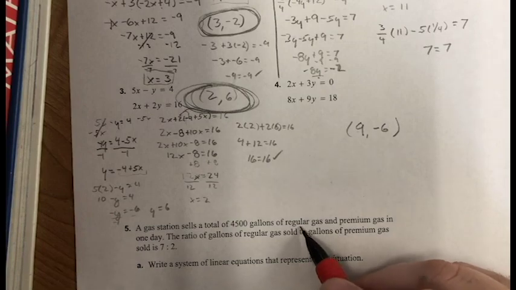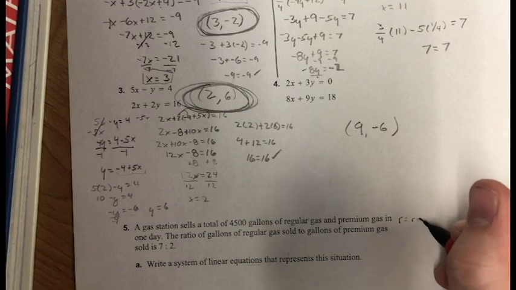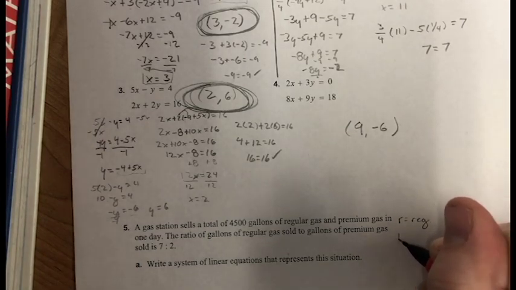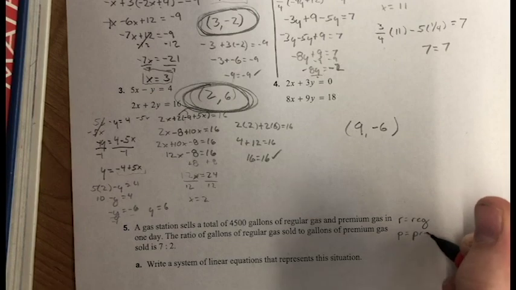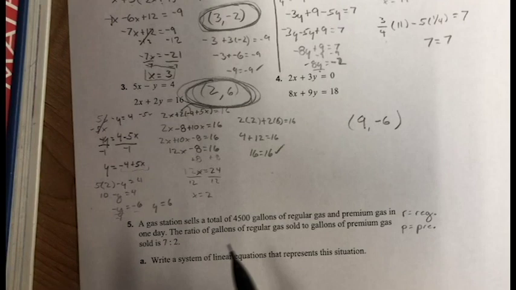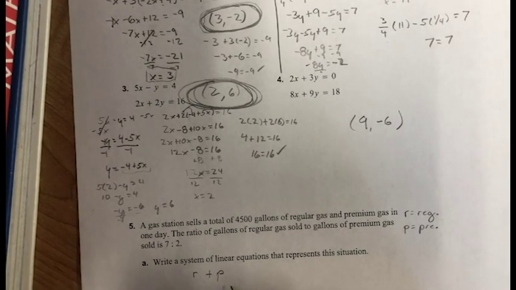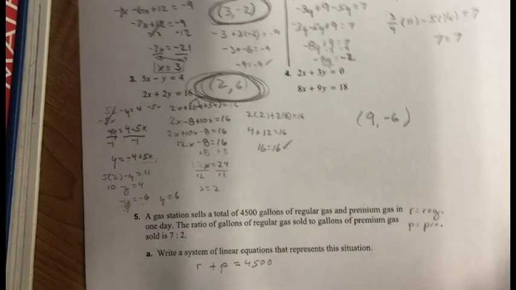We know that we're dealing with regular gas and premium gas. So for the sake of argument, we're going to say that R happens to be our regular gas, and we're going to say that P is going to be our premium gas, all right? So what do we know right from that first sentence? It says, I sell a total of this many gallons of both regular and premium gas in one day. So I can say that regular, however many that is, plus however many gallons of premium I sold, all together is equal to 4,500.